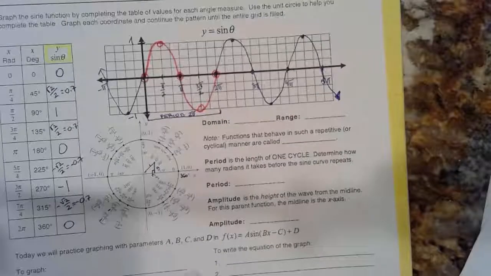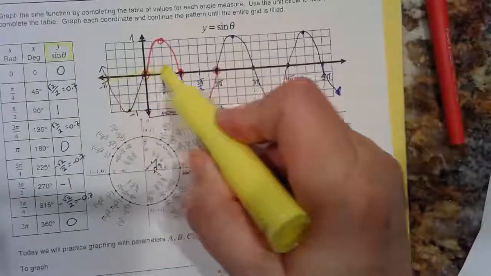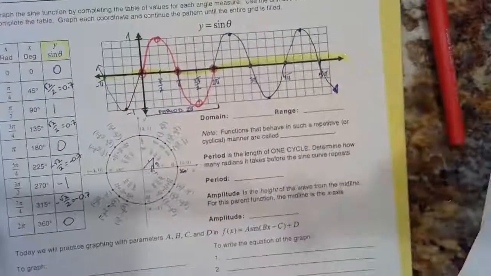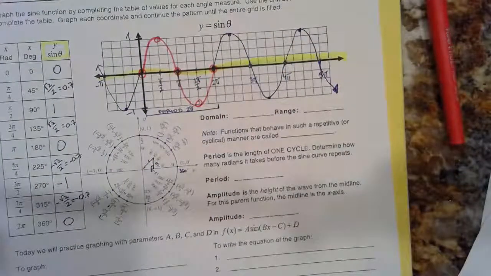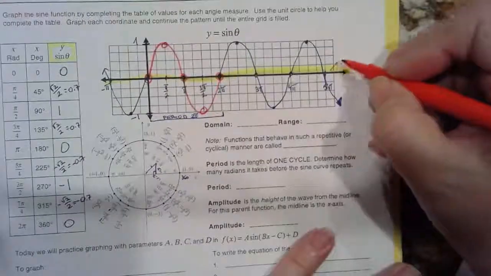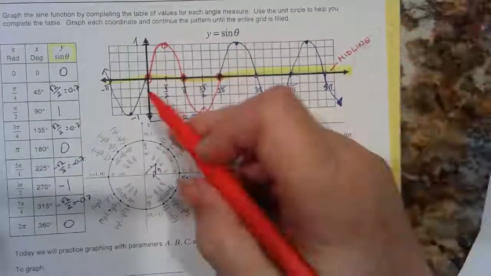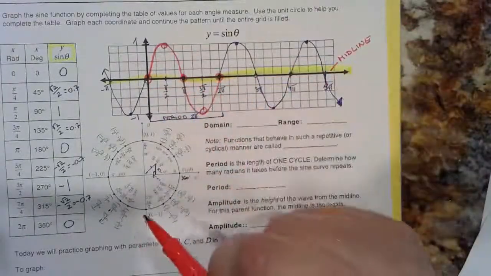So what you need to know is that if I draw the line through the middle, this would cut my graph exactly in half. This is called the midline. It cuts your graph exactly in half.